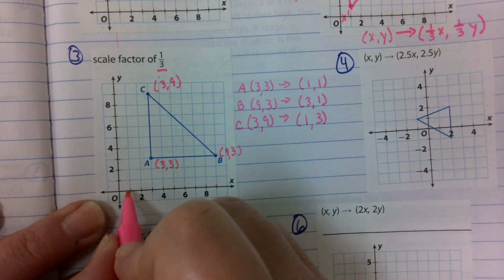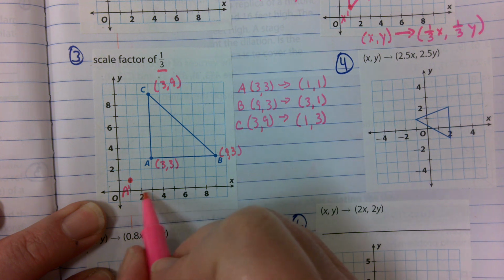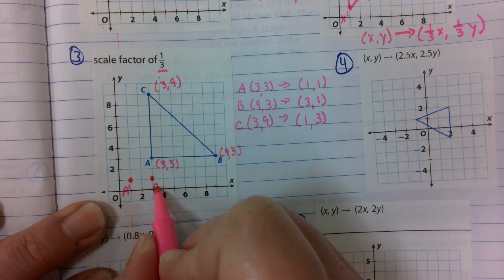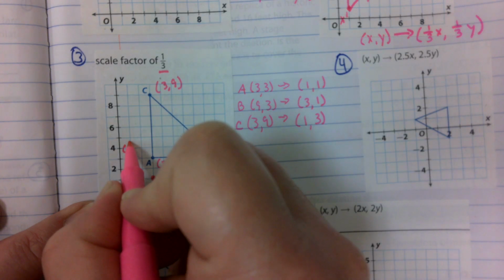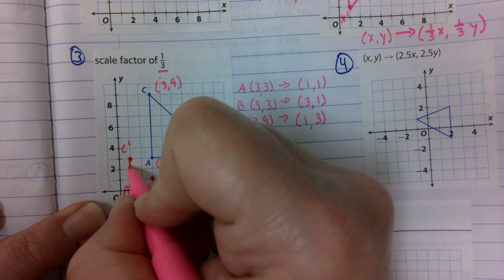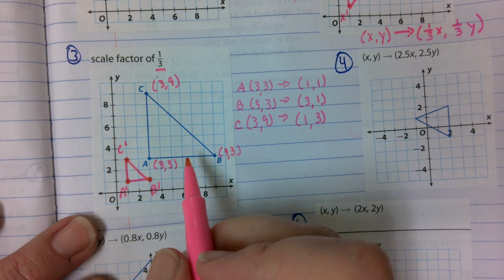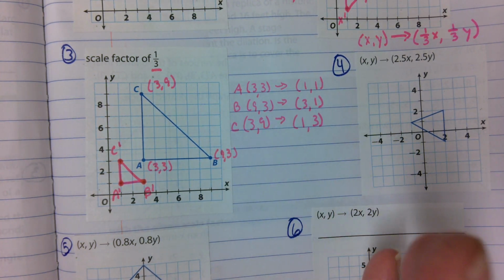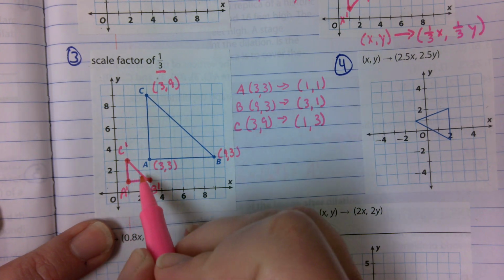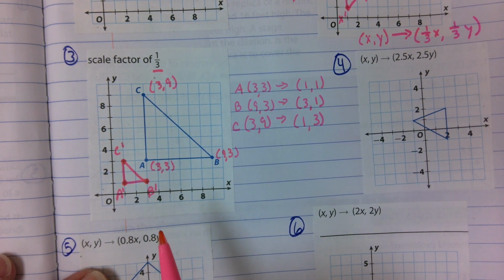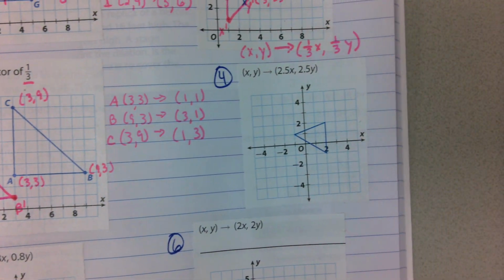Okay, so A prime is 1, 1. B prime is 3, 1. And C prime is 1, 3. My shape hasn't changed other than it's gotten smaller, but it's still the same shape. It's still that triangle, right triangle. All right, so that's all I need to do for that.